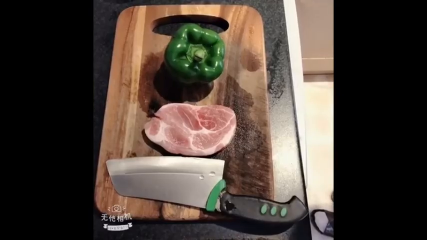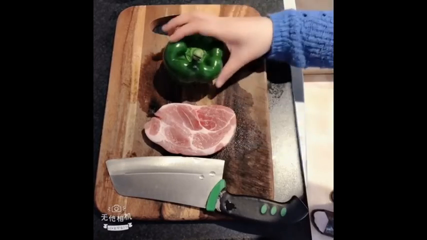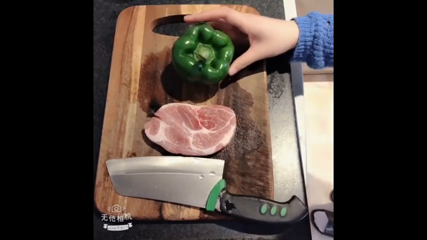Let's go! Hello everyone! Do you still remember what we are cooking today? 青椒炒肉. Yes, green pepper stir-fried with pork. So, let's get started. We will need a piece of pork and a green pepper to make this dish.